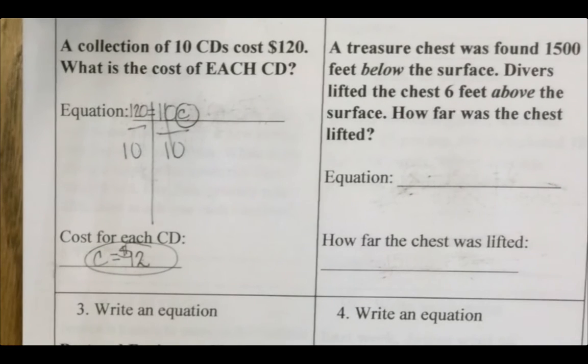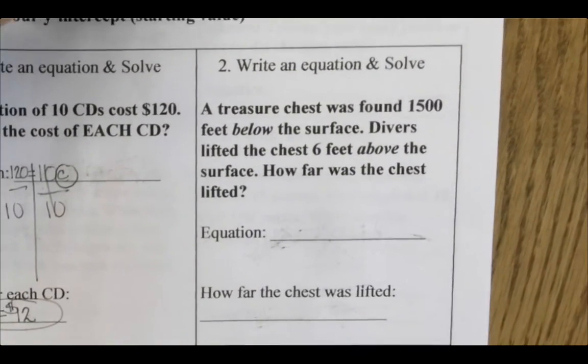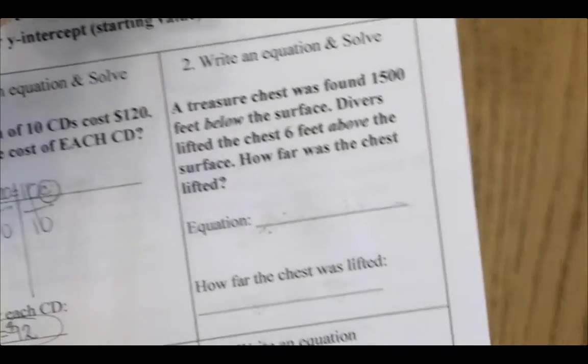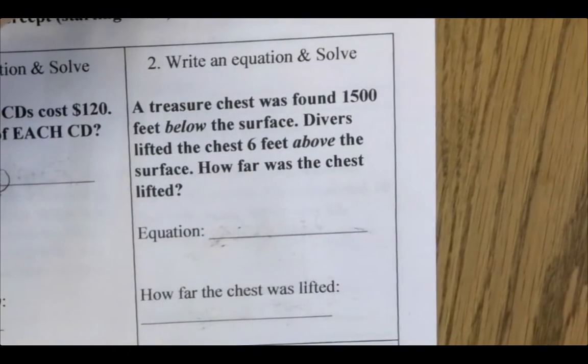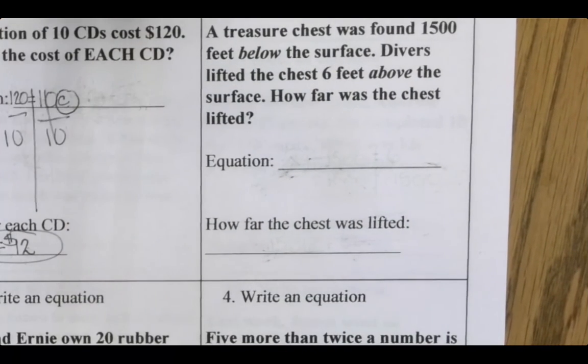So now the next one, right? Another one that's a little bit off. Not as much as number 3, though. I love number 3. So a treasure chest was found 1,500 feet below sea level. Divers lifted the chest 6 feet above the surface. How far was the chest lifted? So this one's going to be a little funky, right?